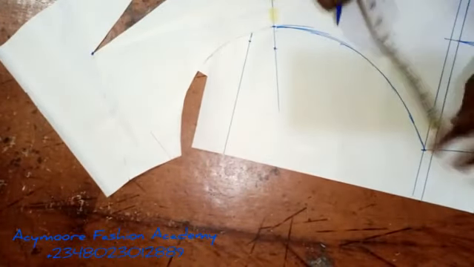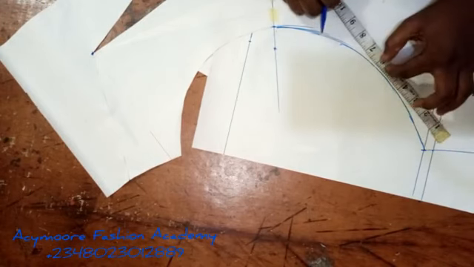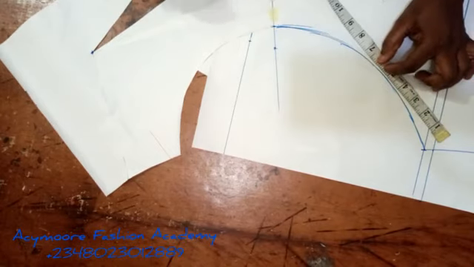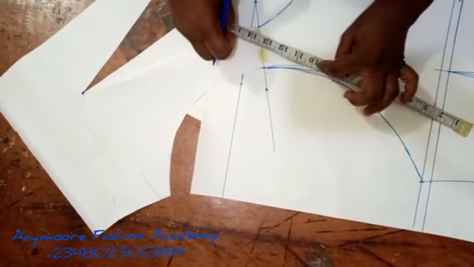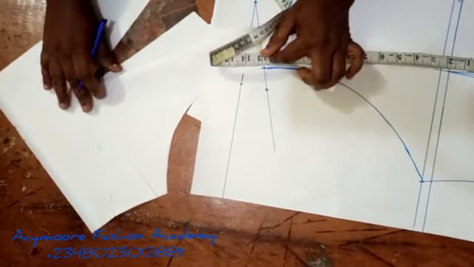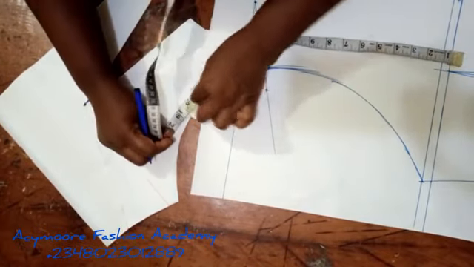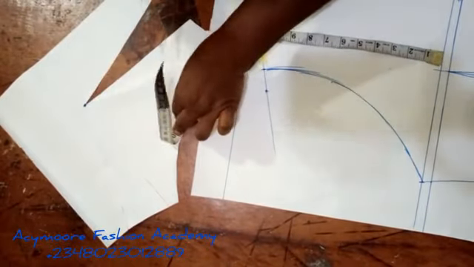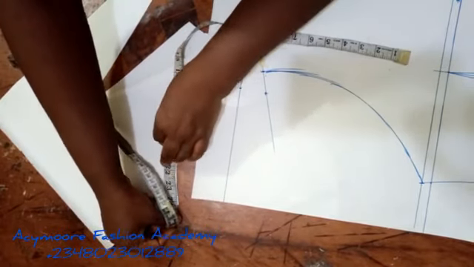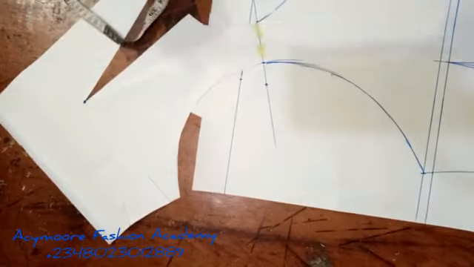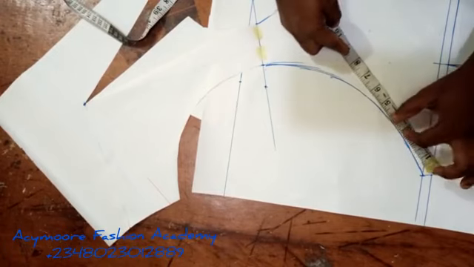I hope you can see what I'm doing. So I'll just come like that. I want to check what I have here. So I want to get the full length of the armhole. So I have 24 and 2 inches. I'll do it again. I want to be sure. So I need to do it a second time to be sure.